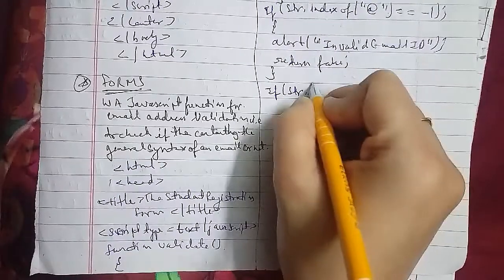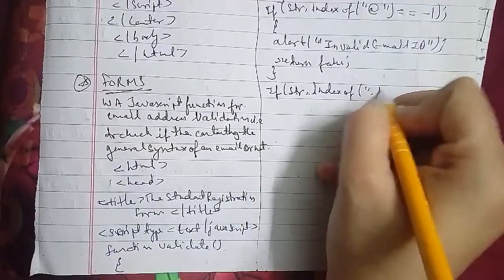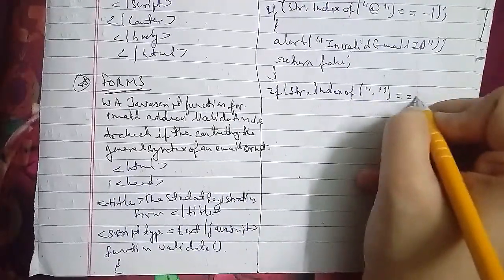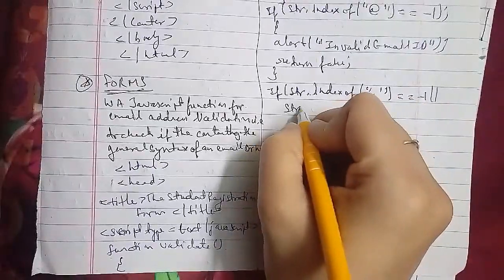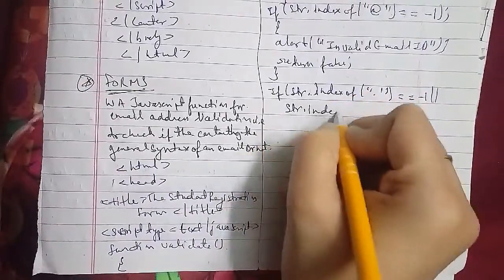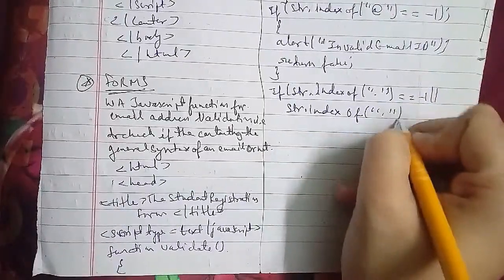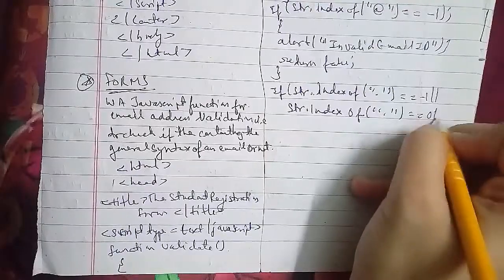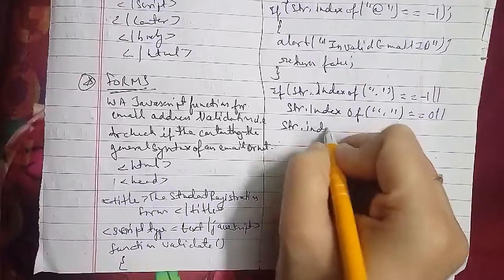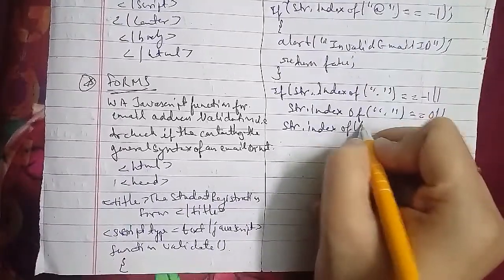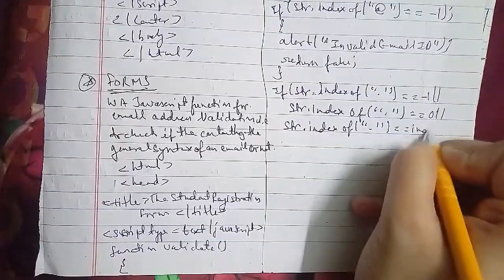If str.indexOf("@") index at +1 equals -1, that is no text after the @ symbol, then alert invalid email ID.